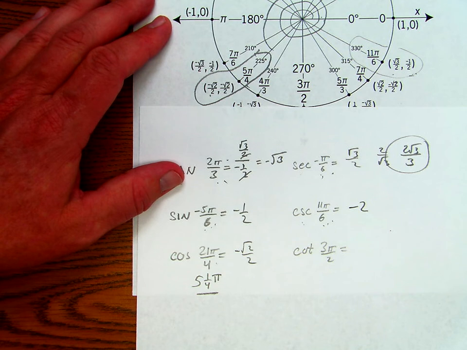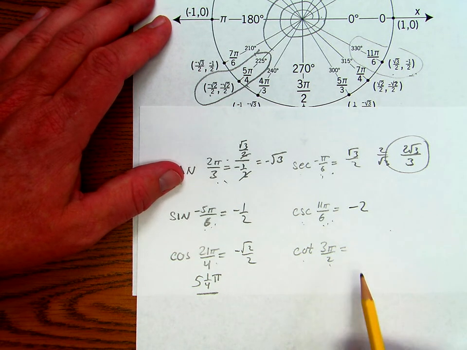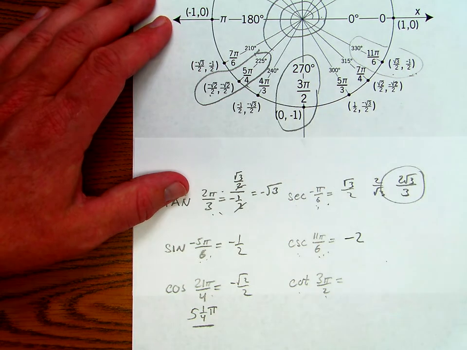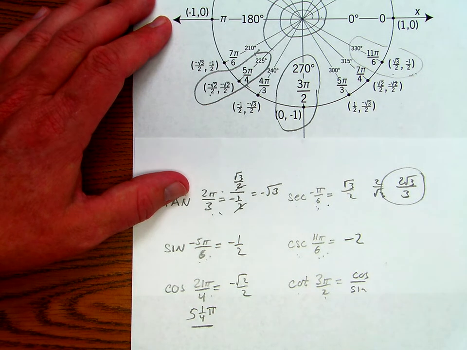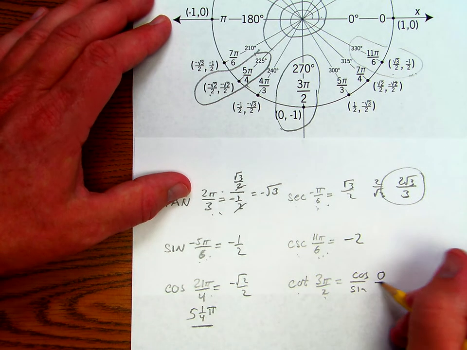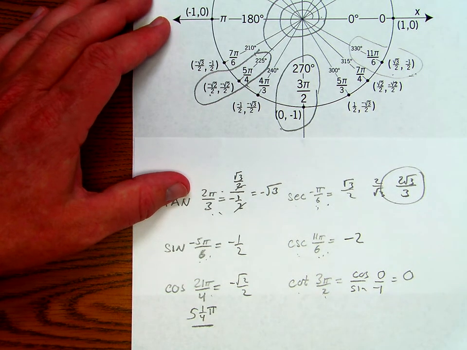All right, last example, the cotangent of 3 pi over 2. Okay, 3 pi over 2, that's labeled on a unit circle. It's right there. Cotangent is cosine over sine. The cosine is 0. The sine is negative 1. The cotangent of 3 pi over 2 is 0.